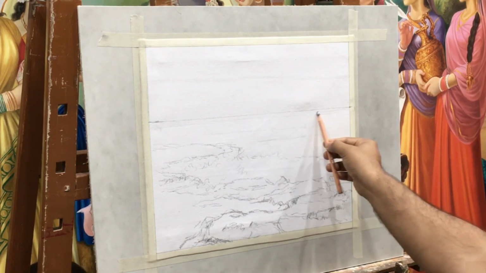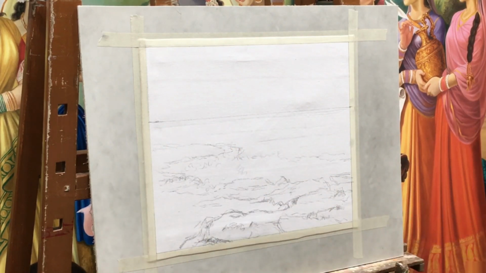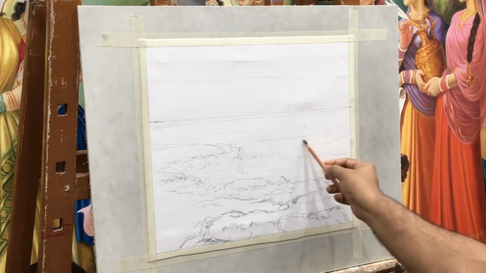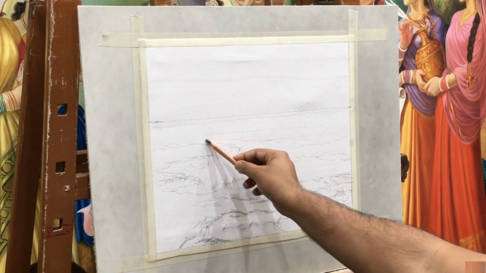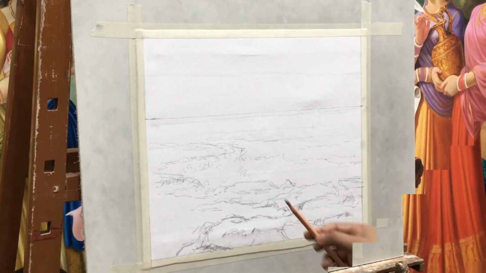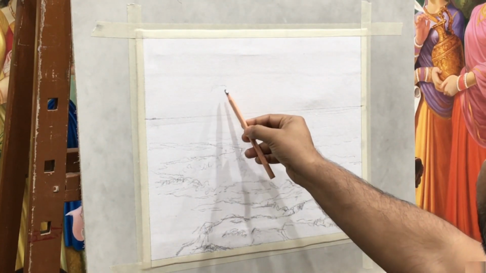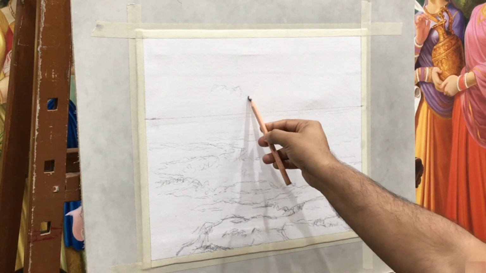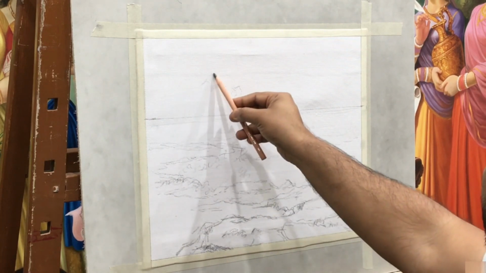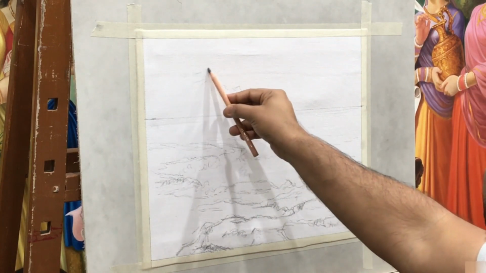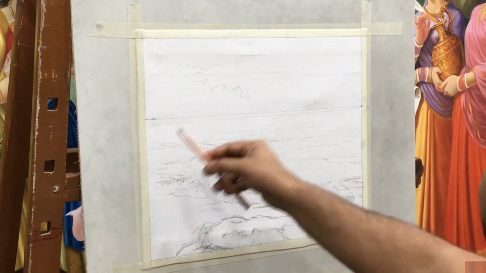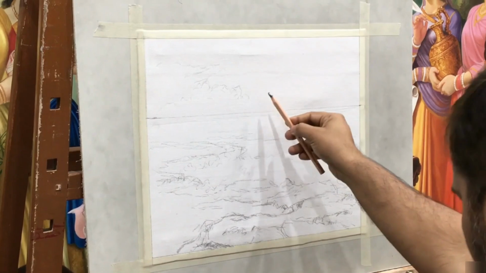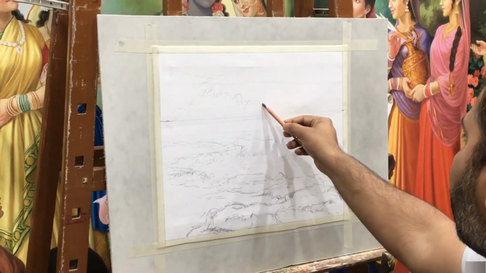Here we are trying to mark some distant sea waves. Here we are trying to put some rough ideas of fluffy clouds in the sky.